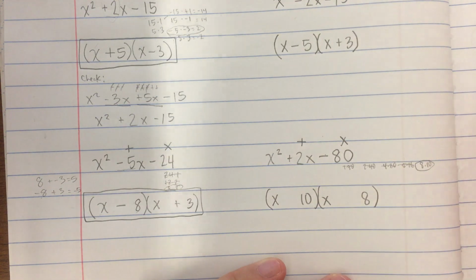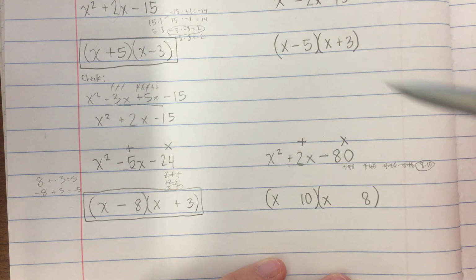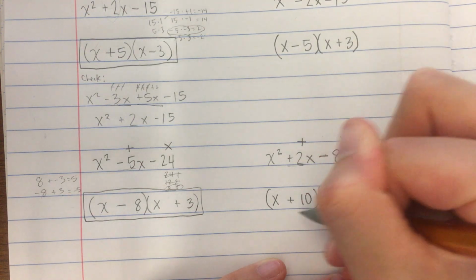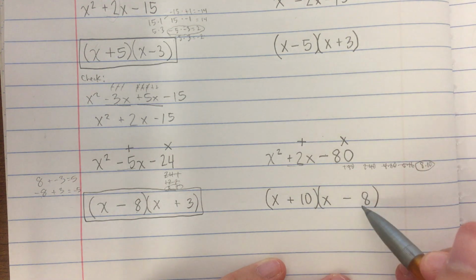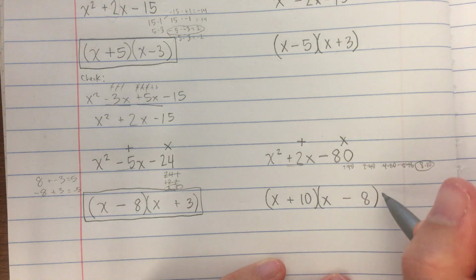Now, which one has to be negative? Let's see. I want the sum to be positive 2. So if I want the sum to be positive 2, then the larger number has to be positive, right? Because then this will be 10 minus 8, and that'll be a sum of 2. 10 times negative 8 is negative 80. 10 plus negative 8 is positive 2.